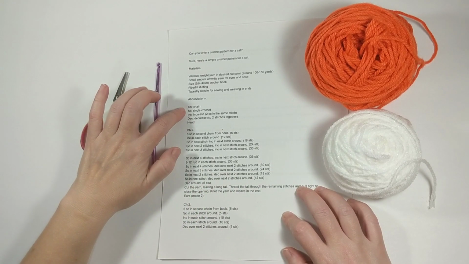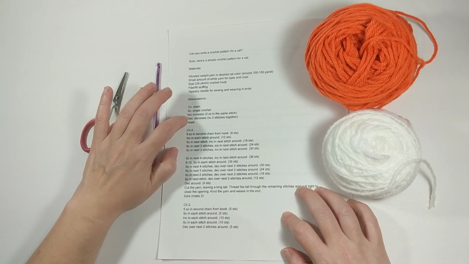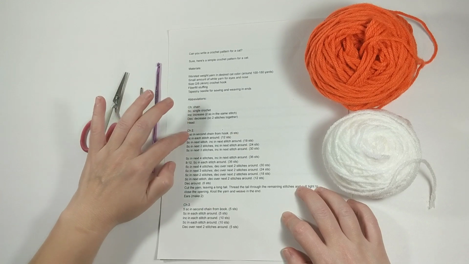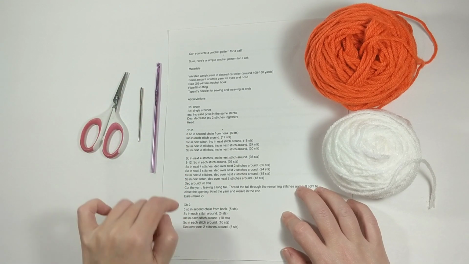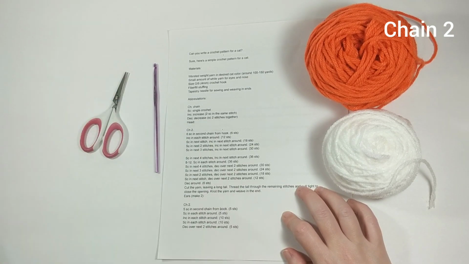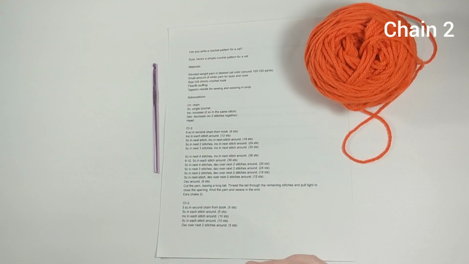Okay, so abbreviations, there's going to be chaining, single crochet, increases, and decreases in this. All right, and then it just goes straight into the pattern. It says head, chain 2. So let's go ahead and get started.